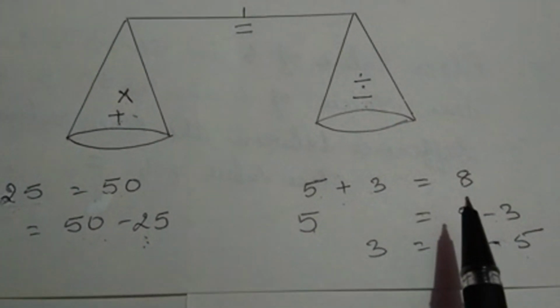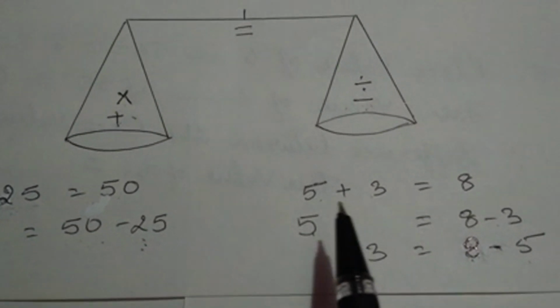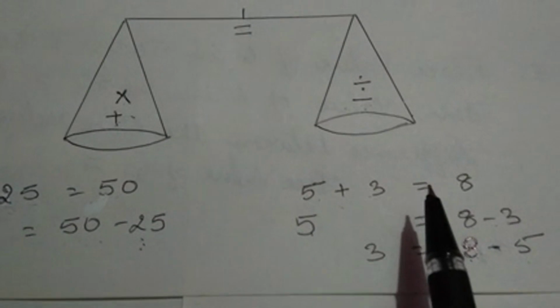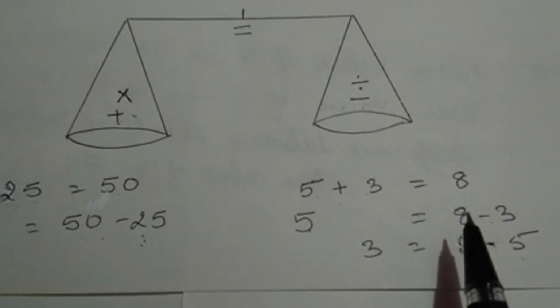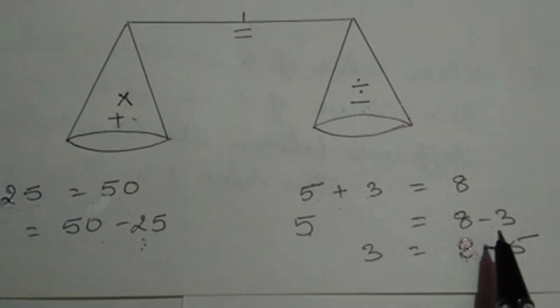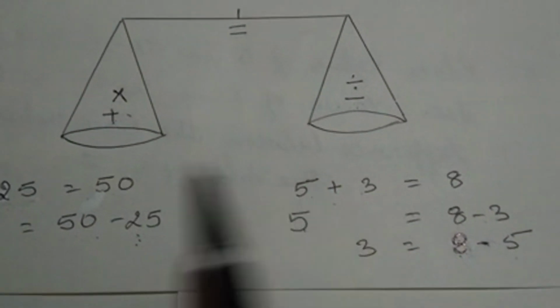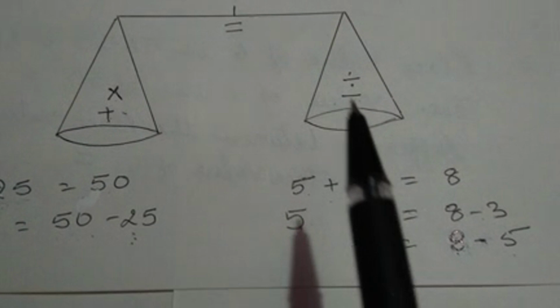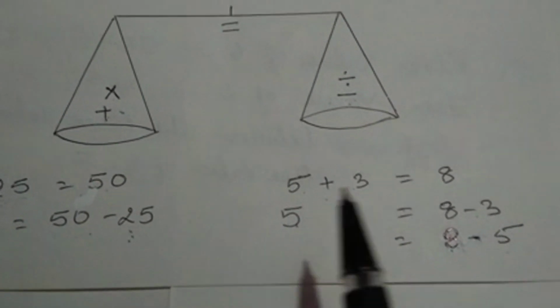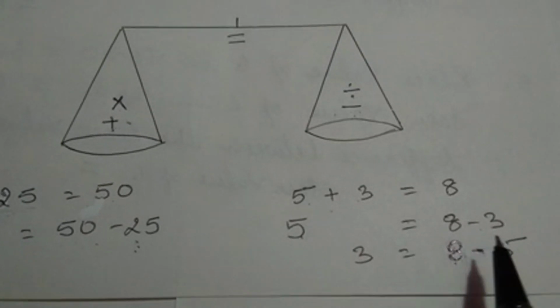5 plus 3 is equal to 8. You know that 5 plus 3 is equal to 8. Now this 5 I have copied from here. This equal to I have copied from here. This 8 I have copied from here. Only this plus 3 I have taken to this side of equal to. So this was plus, and when it goes to the other side of equal to, this becomes minus. So this plus I have taken to the other side, so this has become minus.